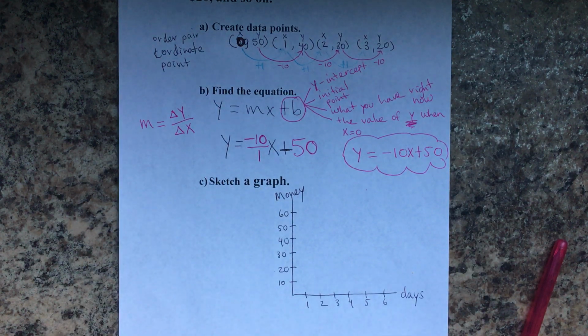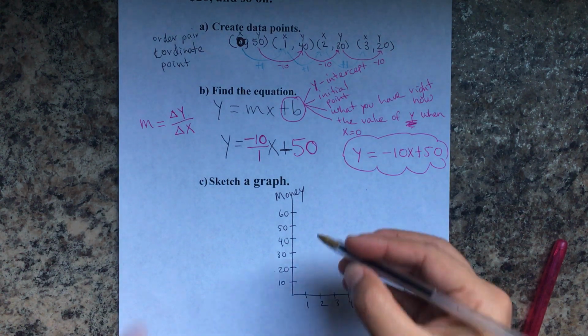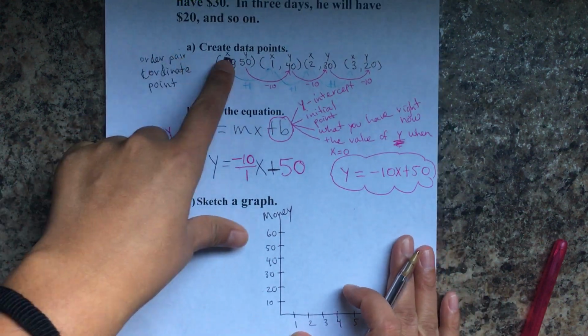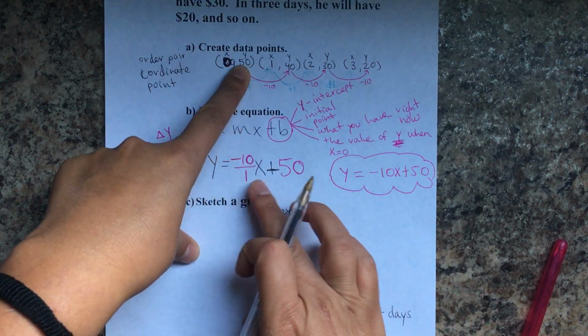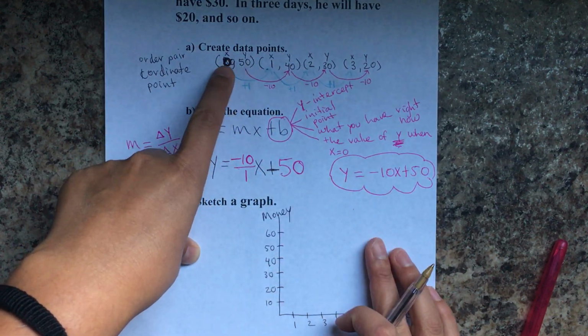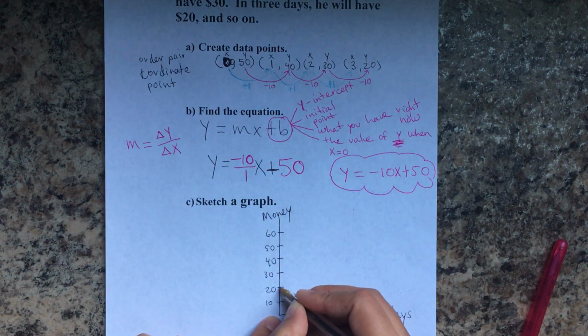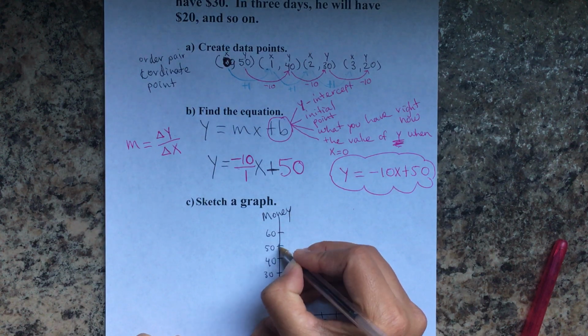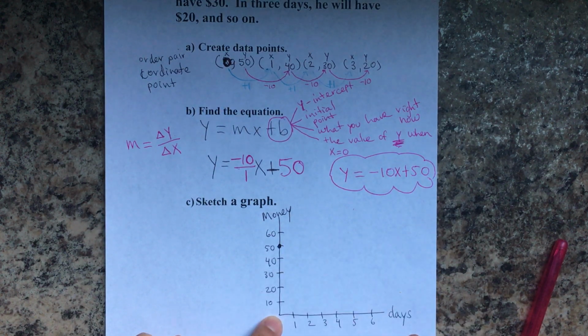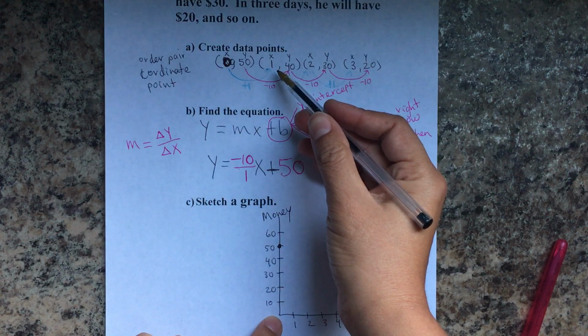And so let me graph using this one, and then I'm going to just verify with this one. Okay, 0, 50. So 0, you don't move, and then 50, 1, 10, 20, 30, 40, 50. That's my first point. The next point is 1, 40.